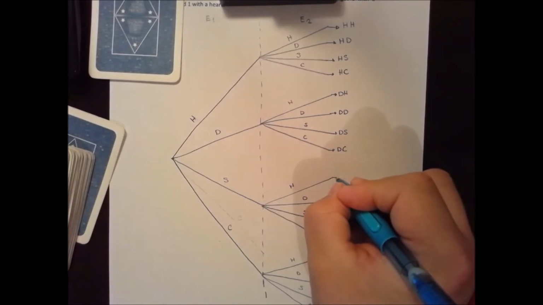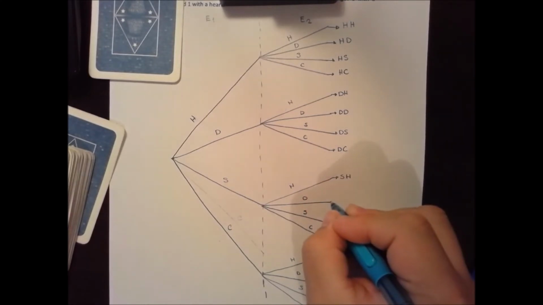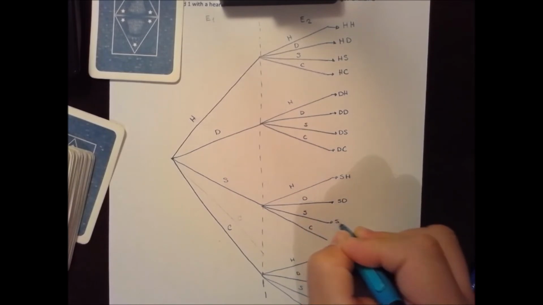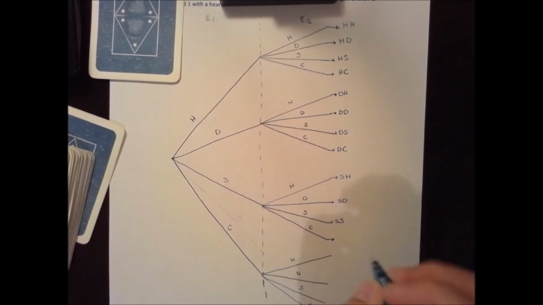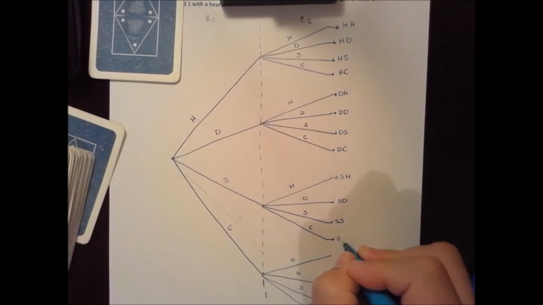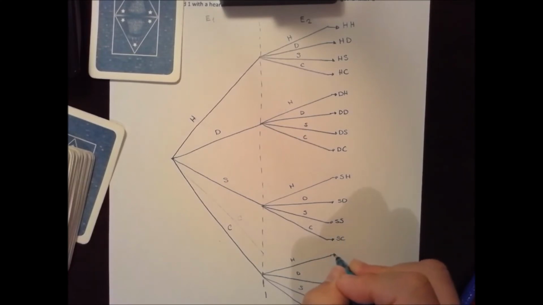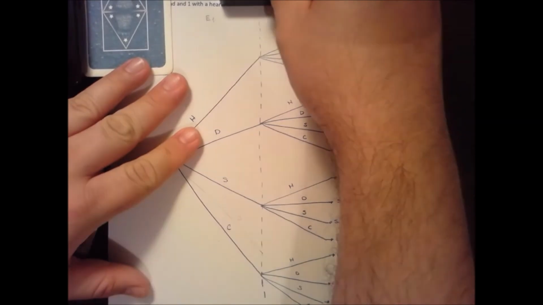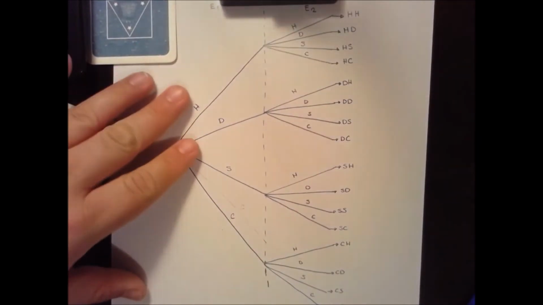Here is going to be spade, heart, spade, diamond, spade, spade, and spade, club. And finally, here is club, heart, club, diamond, club, spade, and club, club.